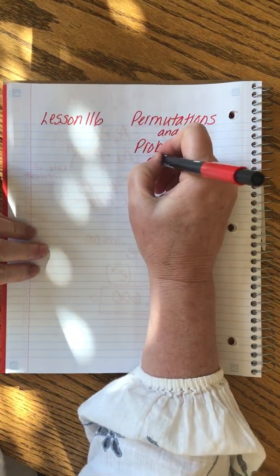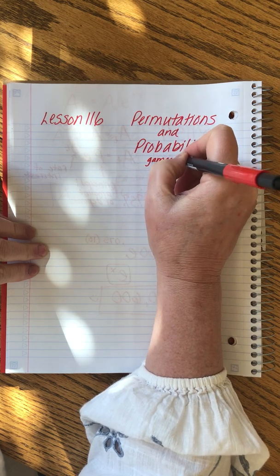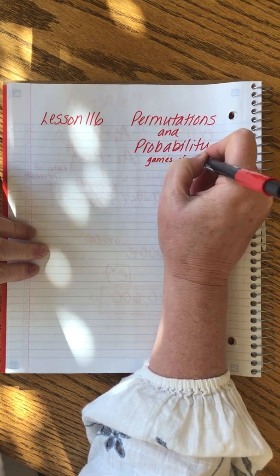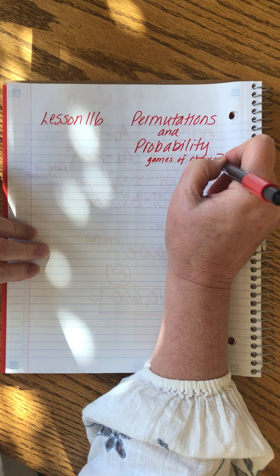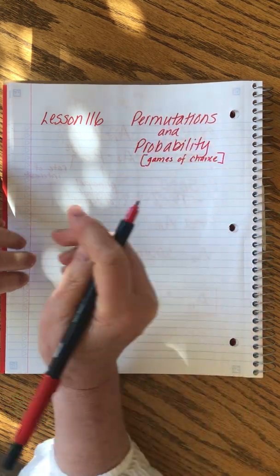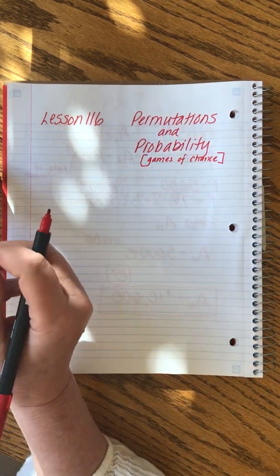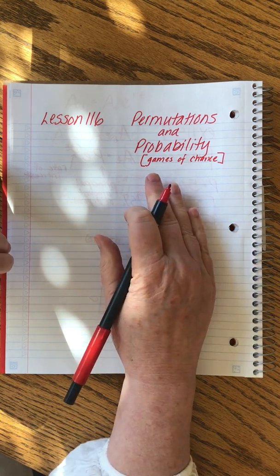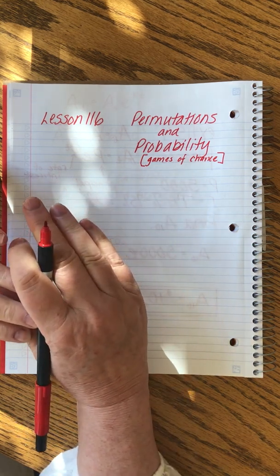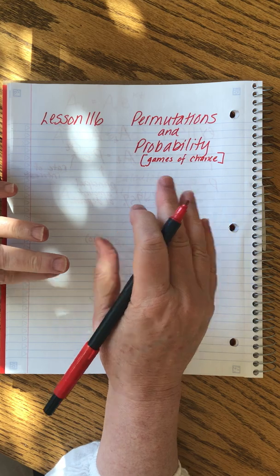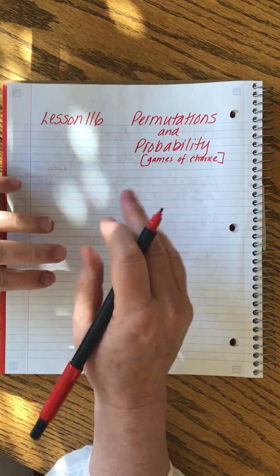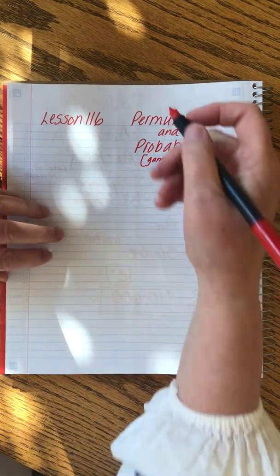Probability, we've talked about. These are games of chance. They involve rolling dice and spinning spinners and flipping coins. They're very easy to imagine. It's very simple math. Just a little bit of thinking has to go into how we set up the experiments.